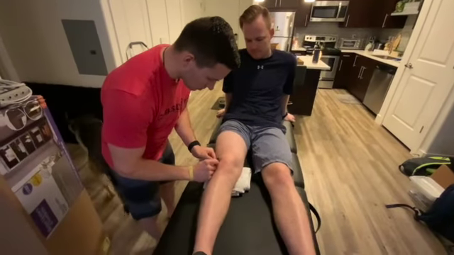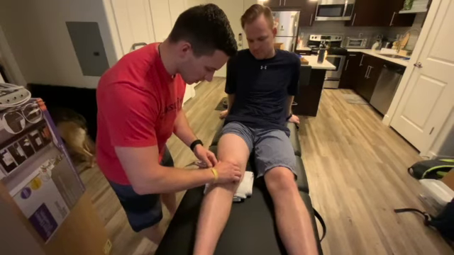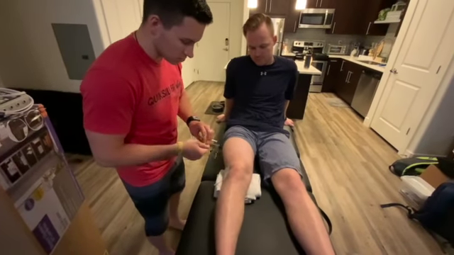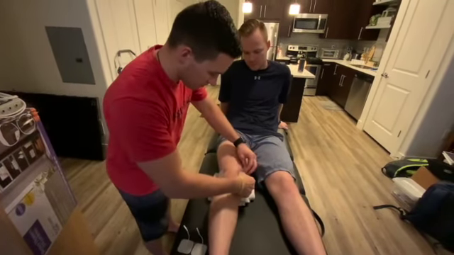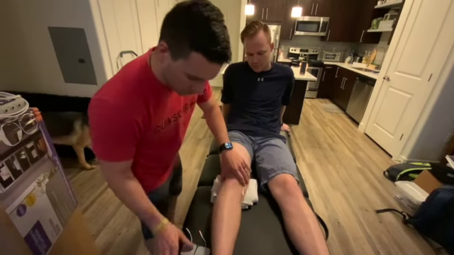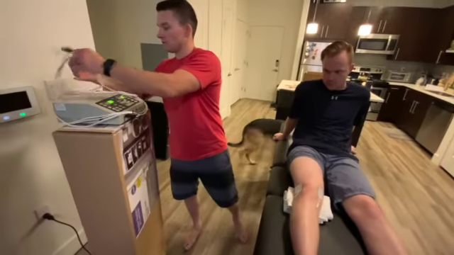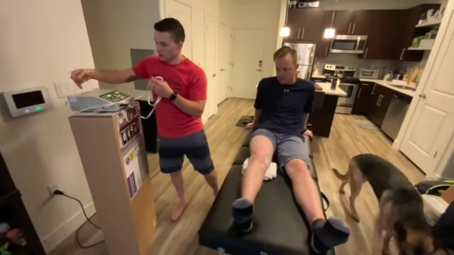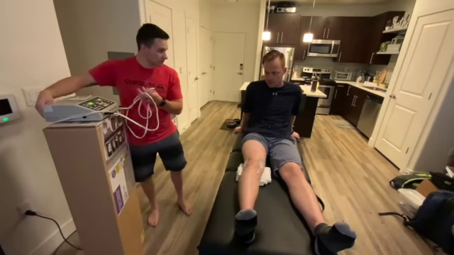I'm just going to go on either side of your knee, right on the joint line, to help with everything, okay? Just kind of get those through the muscles. And then we'll hook these little stim pads on here. Colton, have you had electrical stim before? No, it was the first time.